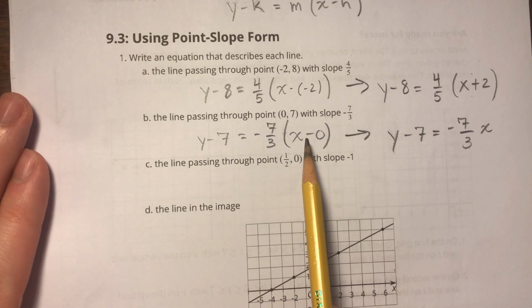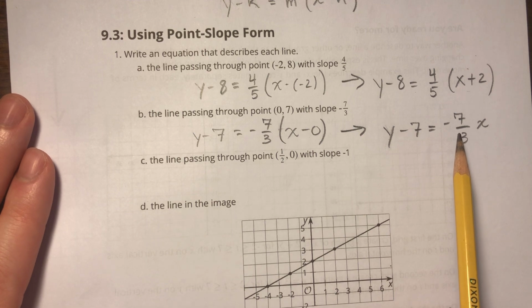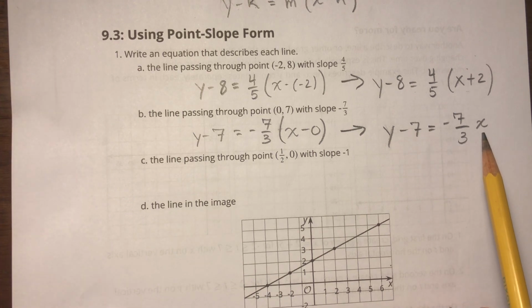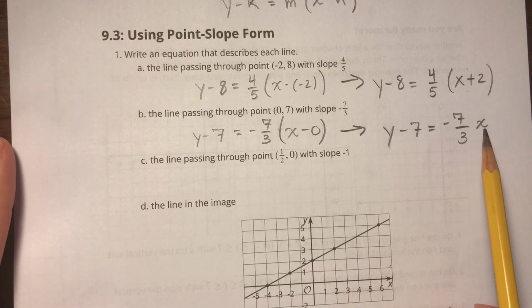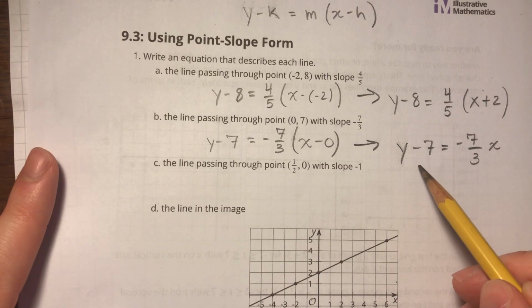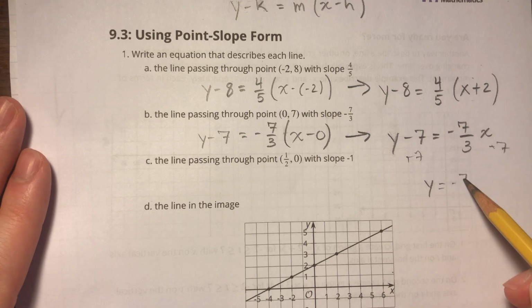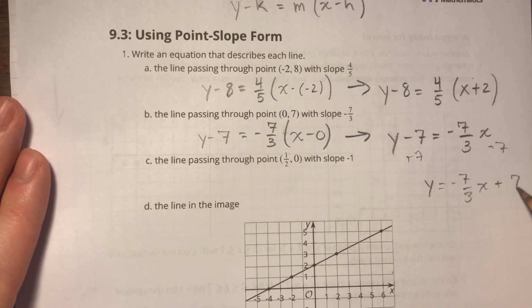I don't know if you would call this point slope form. Usually you want to demonstrate the exact coordinate of the point, but perhaps they could give you this, and you would know that if this was the case, when x is 0, y is going to be 7. And that sort of makes sense because if I add 7 to both sides, I get y equals -7/3 x plus 7.